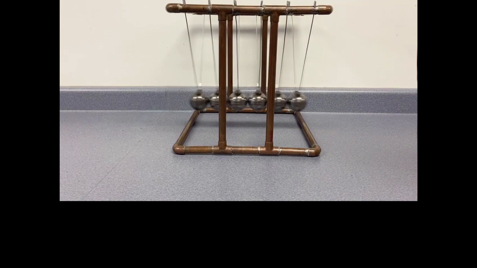Big idea behind collisions in one dimension is that the total momentum before equals the total momentum after. 2 ways they could collide: elastically or inelastically. And that's a little bit about conservation of momentum collisions in one dimension.